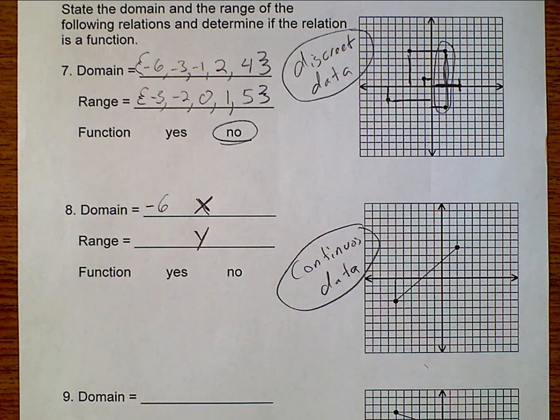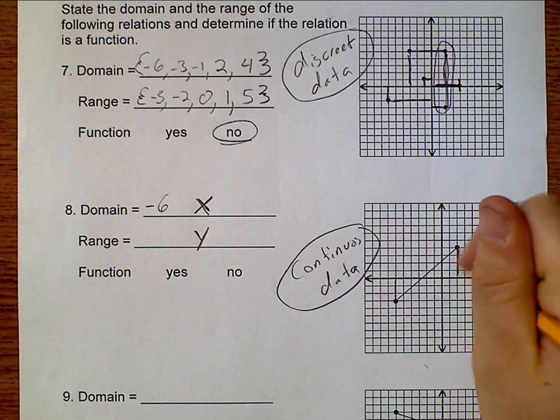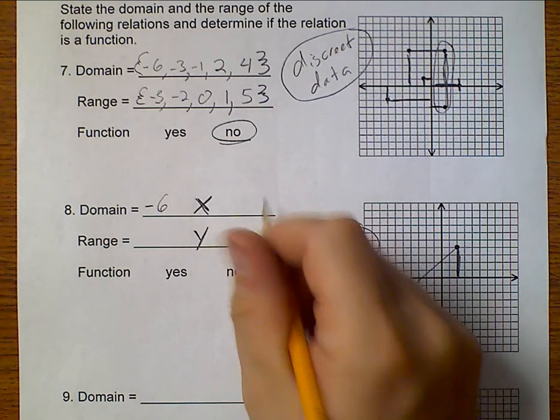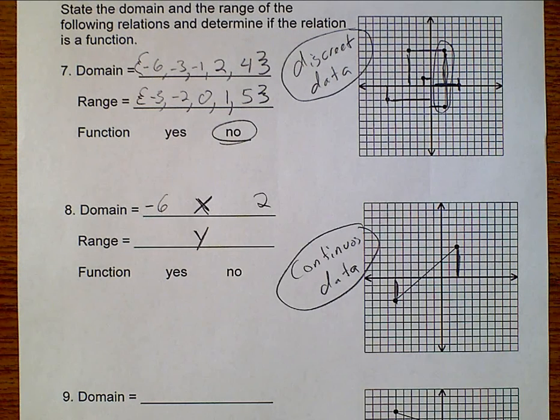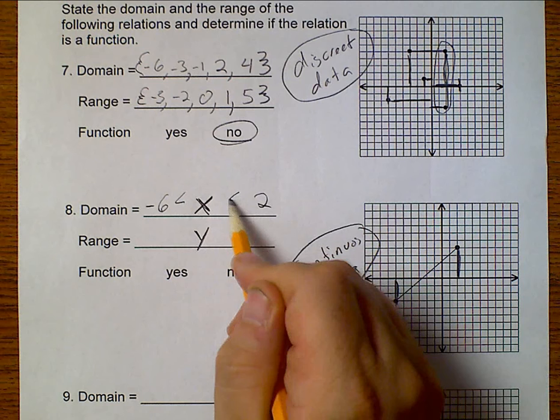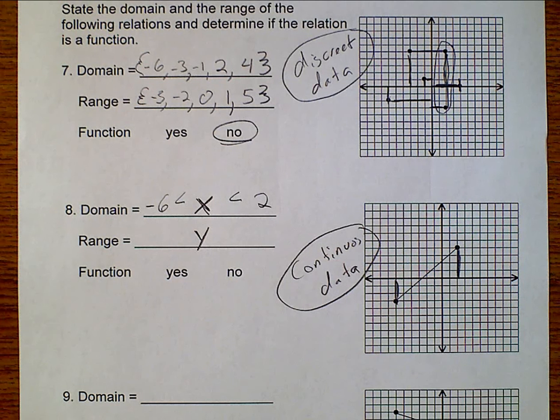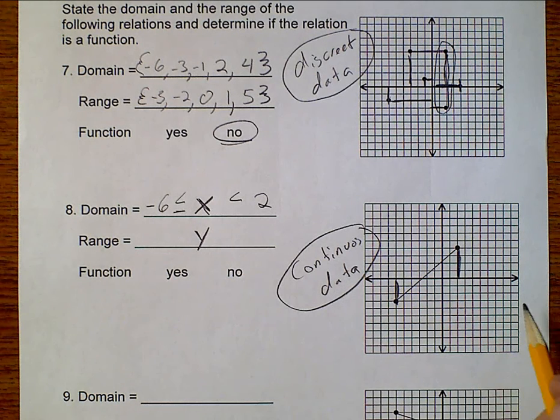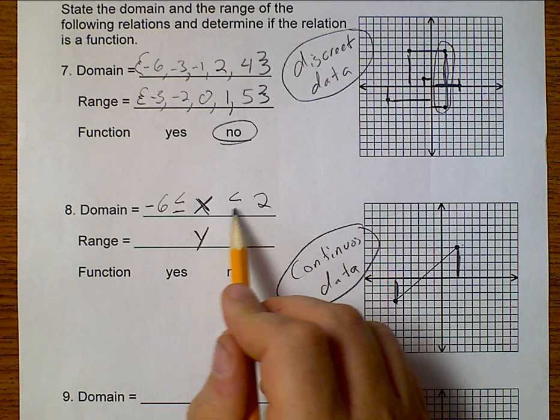And my biggest x value is 2 to the right, and so I'm going to put a 2. And x is between these, so I'm going to put some less than signs. And now I'm going to look, well, that is filled in, which means it can equal negative 6. And that one's filled in, which means it can equal 2.